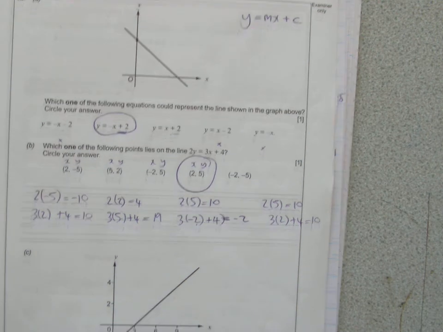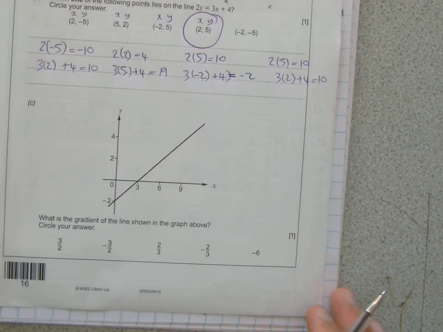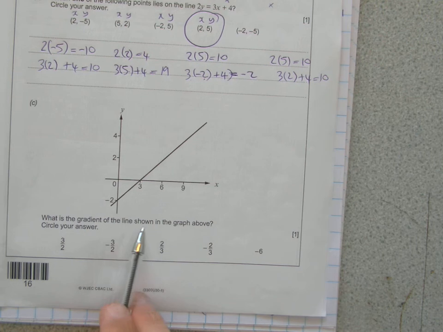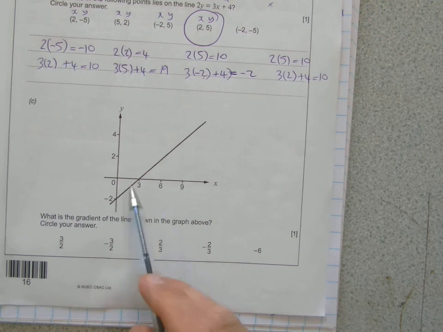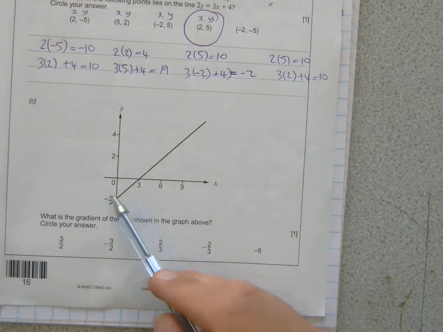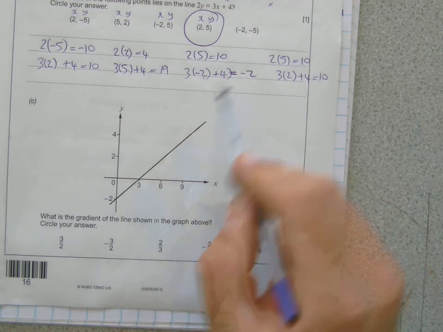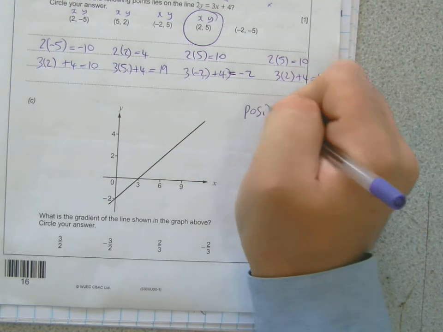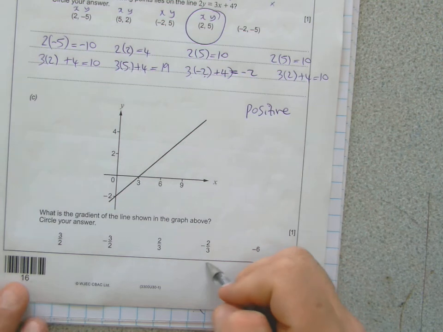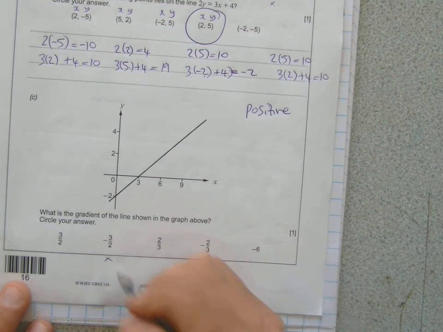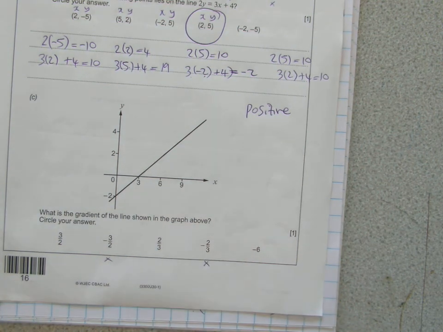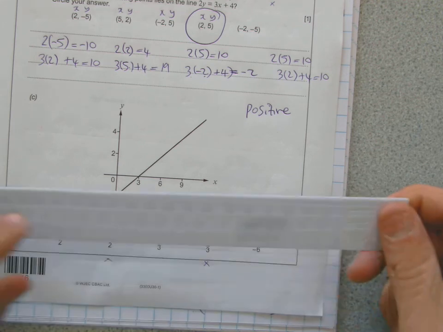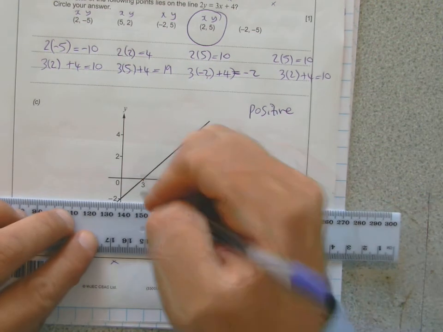On part C then, the last one, it says, what is the gradient of the line shown in the graph above? Now remember we talked about gradient earlier on. In this case it's sloping upwards, so the gradient is going to be positive. So straight away you can ignore that one, because it's negative. And to get the gradient, what we need is a little triangle. We do a triangle here.